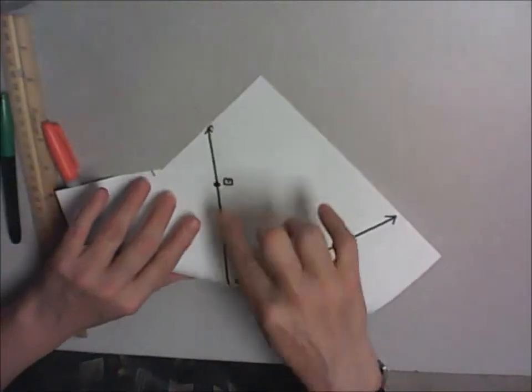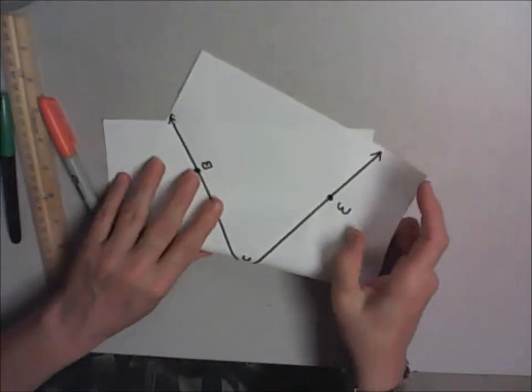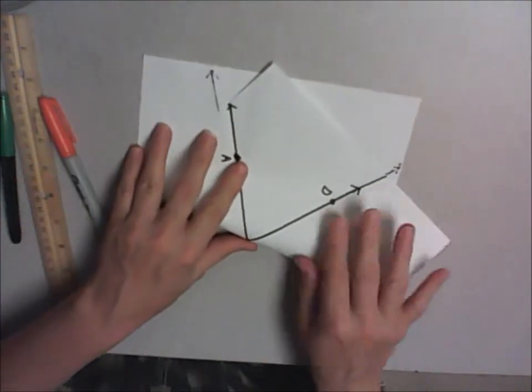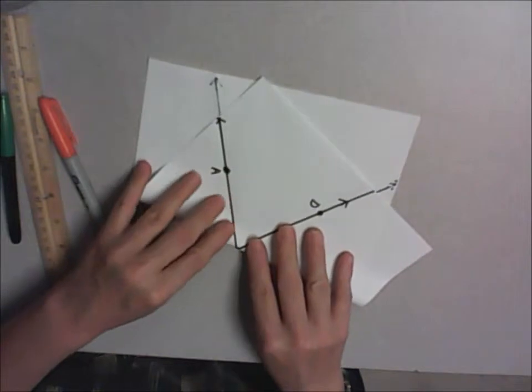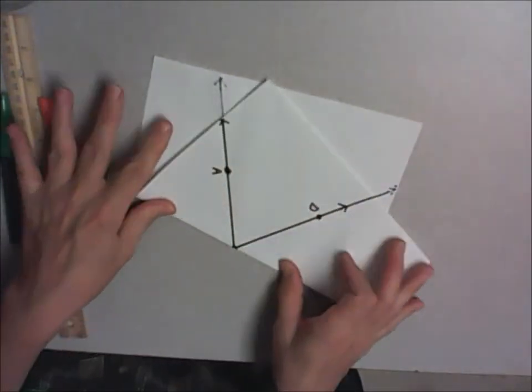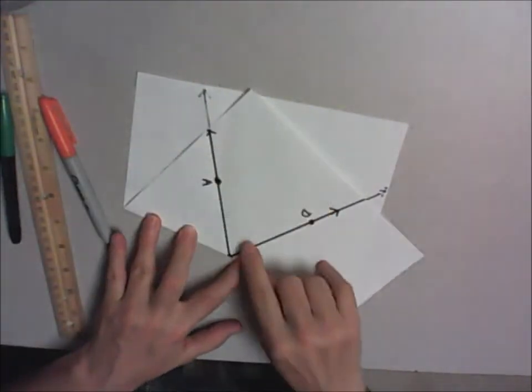So I'm taking BCA, or BCE here, and I'm folding it so it is on top of, and maybe it's easier if I do it this way so you can see it, ACD. So whenever I fold it through C, you should see that it lines up exactly, right?